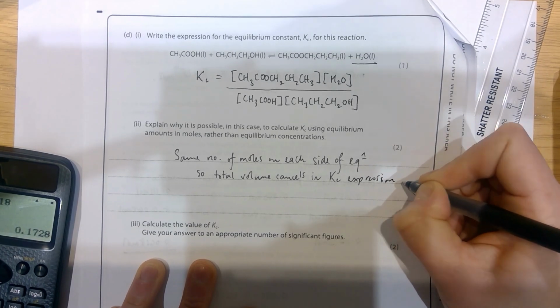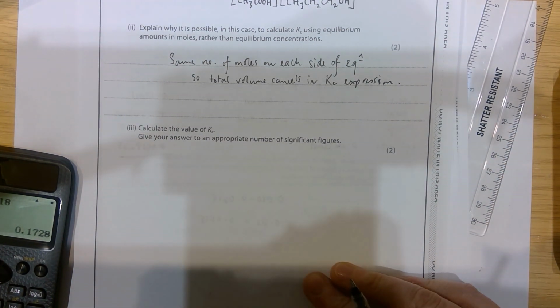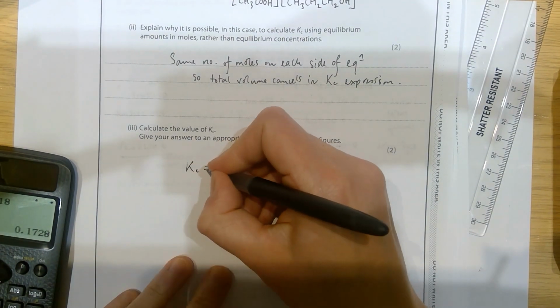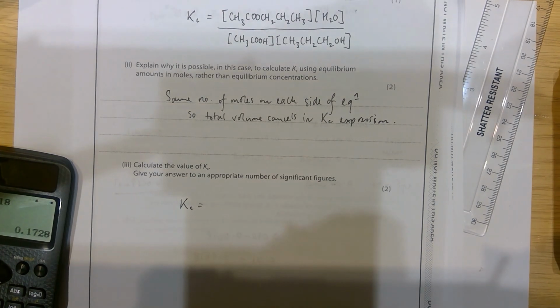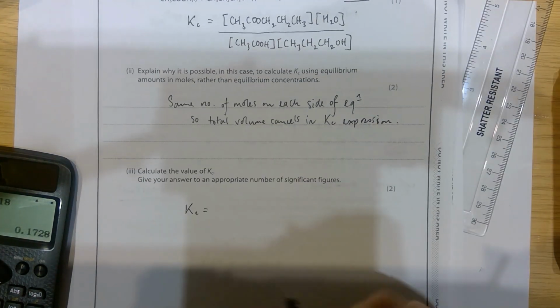So calculating the Kc value, now that's pretty easy because we've just written all our numbers down, so we just substitute them in. So Kc, have our equation. The moles of ester, if we go back, was 0.0618.